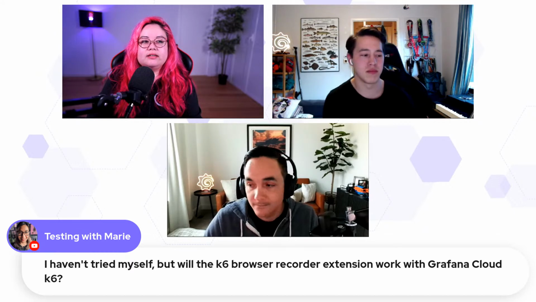Okay, so you talked about not having feature parity yet. Are there any big standouts in terms of what's not on Grafana Cloud K6 that people might miss? Yeah, we have a couple of things, but some things that exist in Grafana cancel out the feature that is in K6 Cloud.